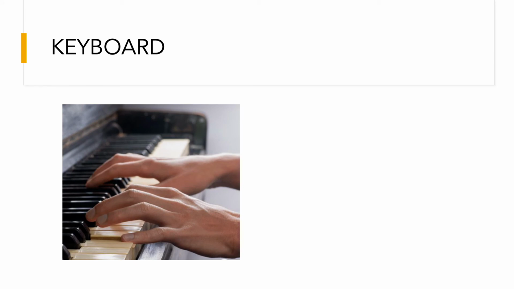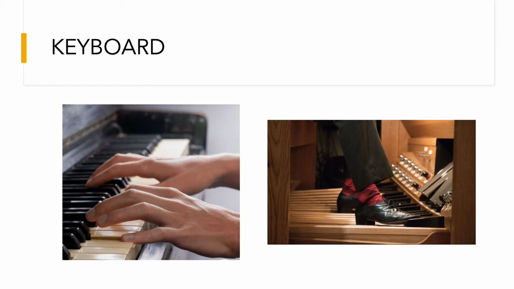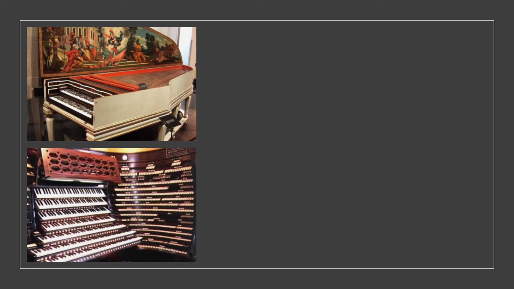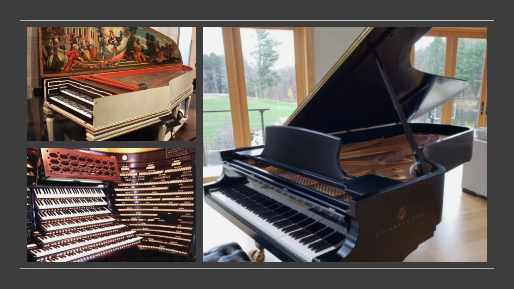Keyboard instruments produce sound in different ways, but always through a keyboard played with the hands, and the keyboard consists usually of white keys and black keys. Or you can have a situation where the keyboard itself is played with your feet. That's interesting. Some examples of keyboard instruments would include the harpsichord, the organ, and the acoustic piano.